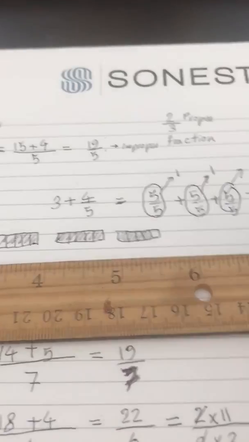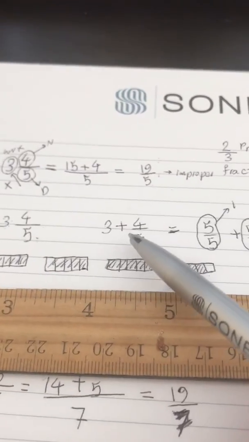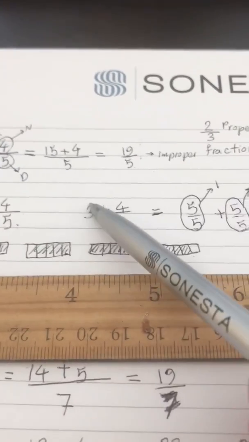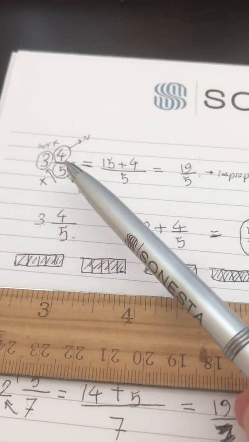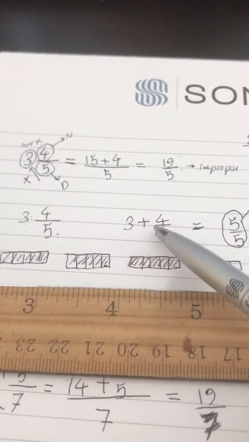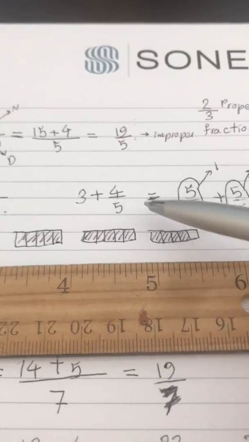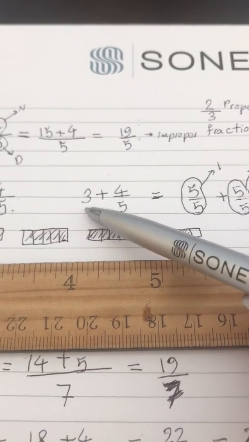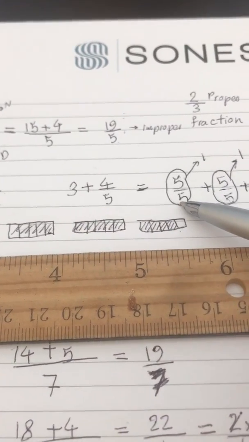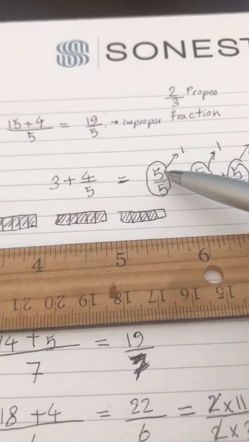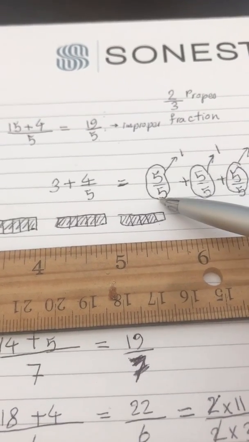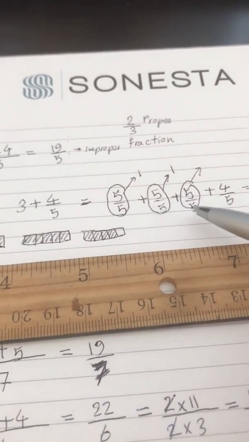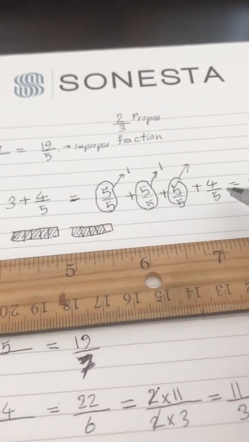Another way to think about it is to know that in a mixed number, what you have is a whole number plus a fraction. So this actually means 3 plus 4 over 5. And since the denominator is 5, we can think of each whole number as 5 divided by 5, okay? So each time you divide 5 by 5, it equals 1, right? So we have 3 whole numbers here and your fraction here.